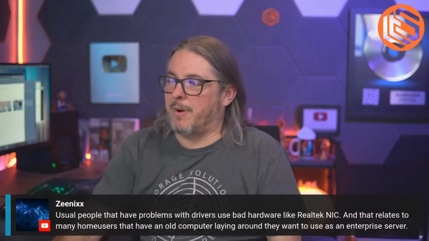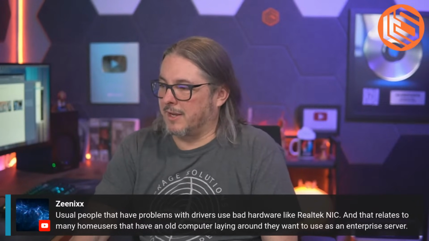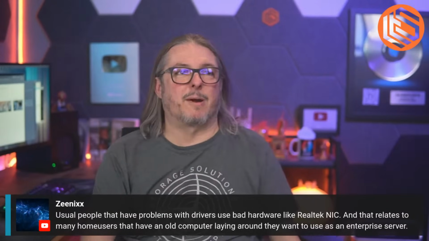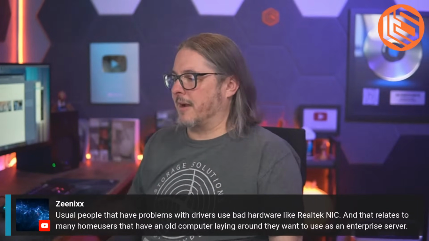Usually people have the problems with the drivers of bad hardware like Realtek, and that relates to many home users having a computer lying around they want to use as an enterprise server. Yeah, there's so many factors involved.